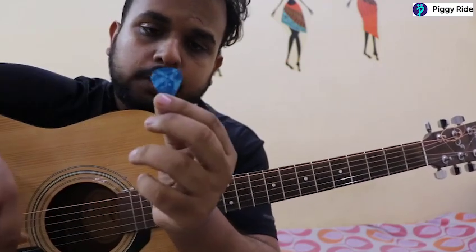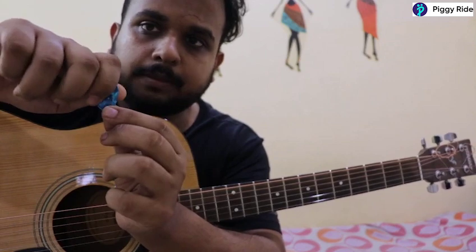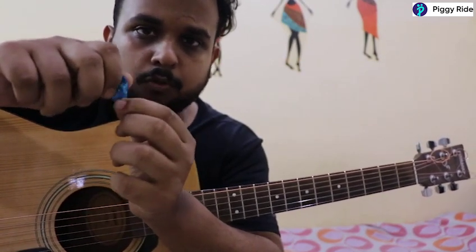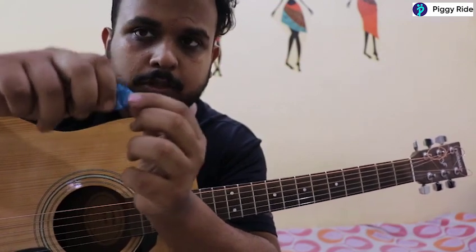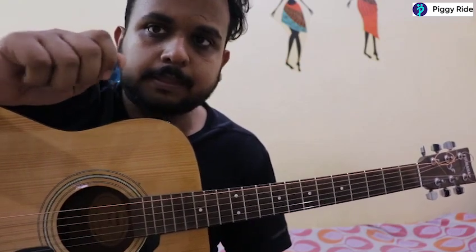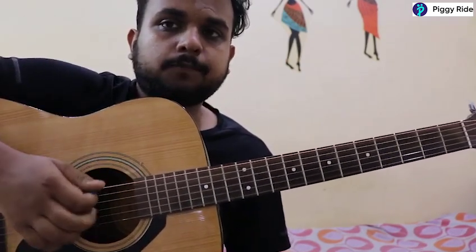The way you are going to hold it is like this. You just need to grab it, and the grip should not be too tight or too loose, so it should not slip out of your fingers. You should maintain a firm grip over it. Now what you have to do with this hand is a downstroke.